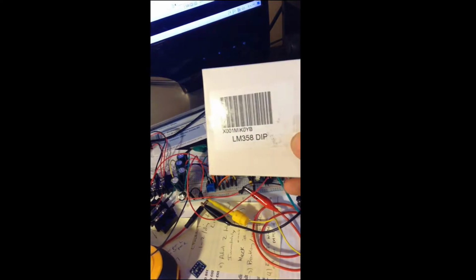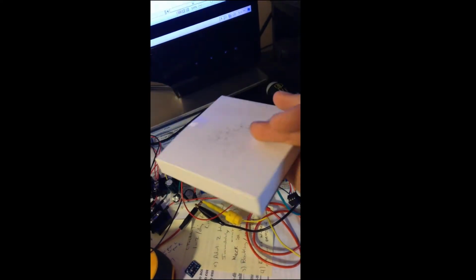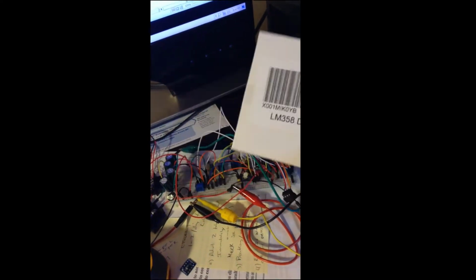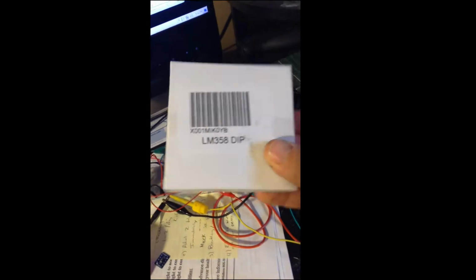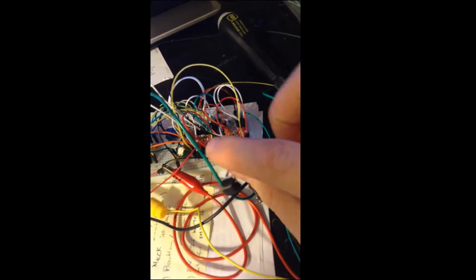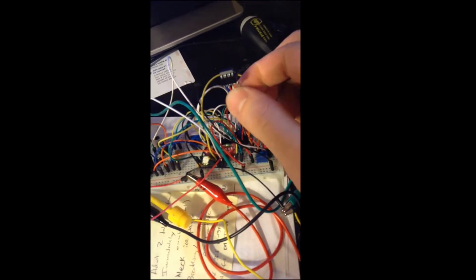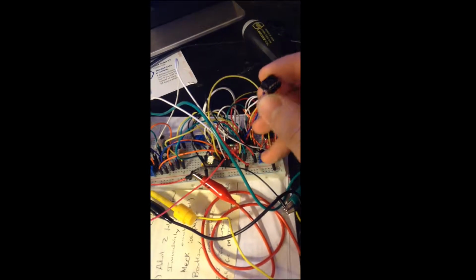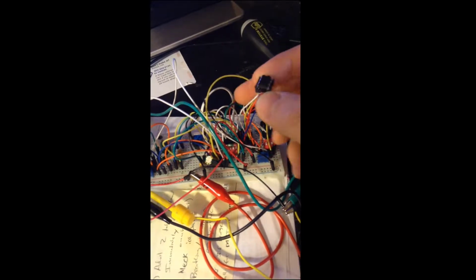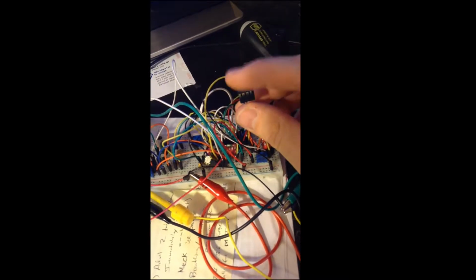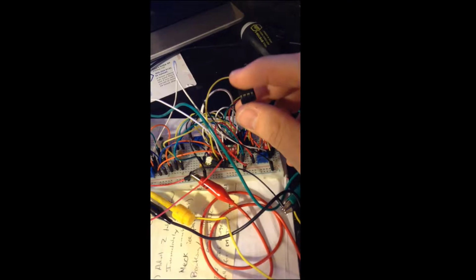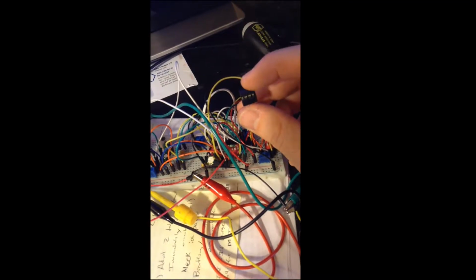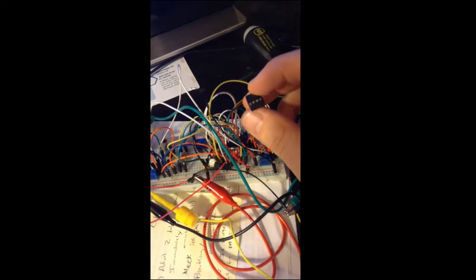LM358 dip package. I bought 50 of them because that was the cheapest I could get. This package of 50 was less expensive than buying one. And I also had an 8-pin dip socket, which you see here, which allowed me to solder the wires in place for testing before I had even inserted the IC, meaning that I didn't have to apply any heat to the IC at all, which is of course ideal.